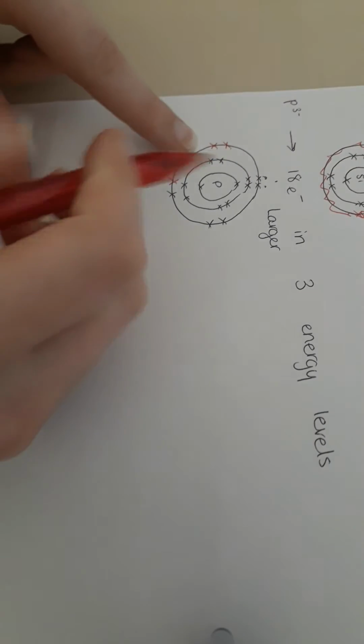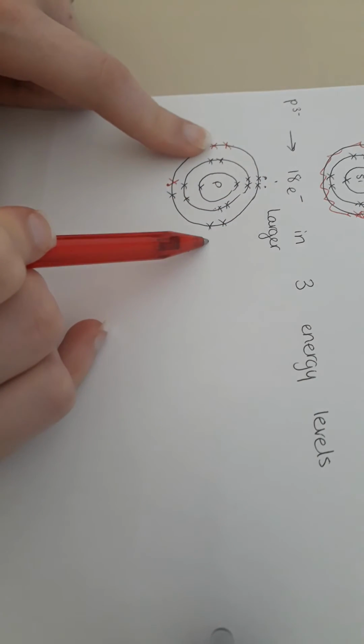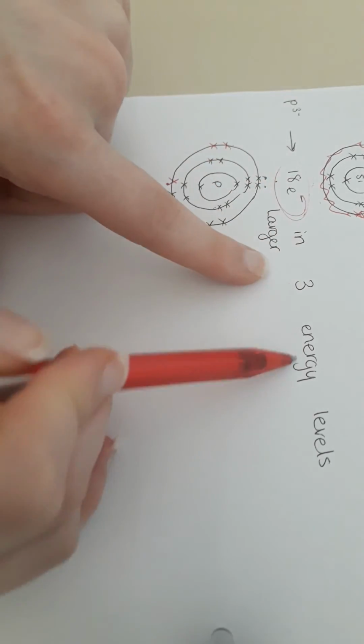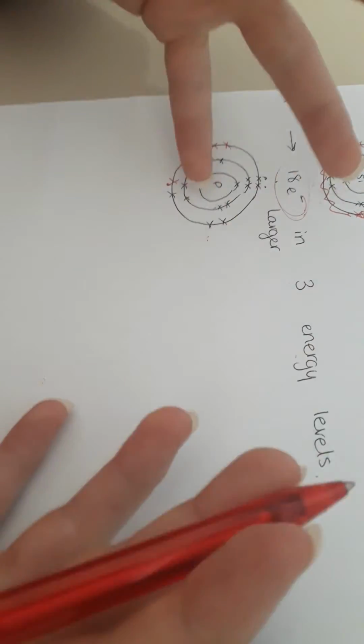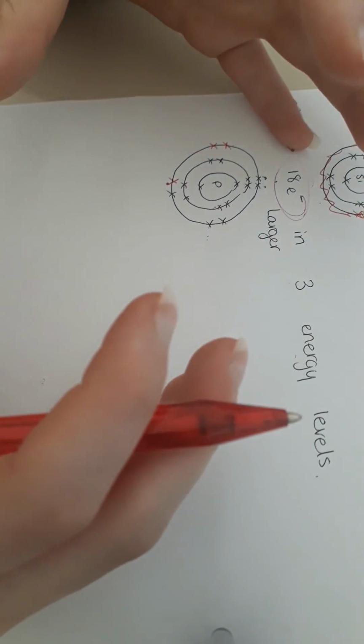Whereas in P3-, it gains the 3 electrons, which helps to fill the outer shell of the 3rd shell. And because of this, they have 18 electrons and 3 energy levels, which then increases the radius because instead of having 1 less shell, it has 1 more, thus making it bigger. And so that's all you had to explain for the 2 marks there.